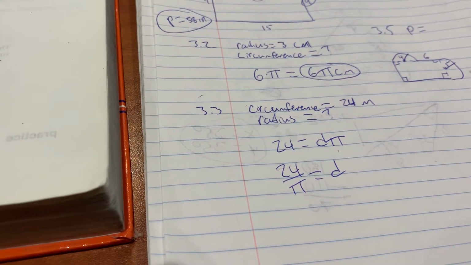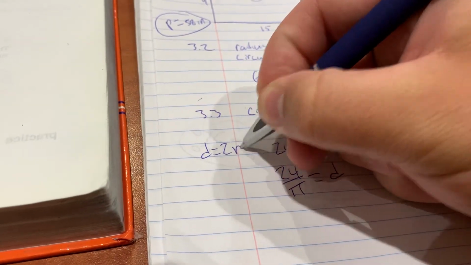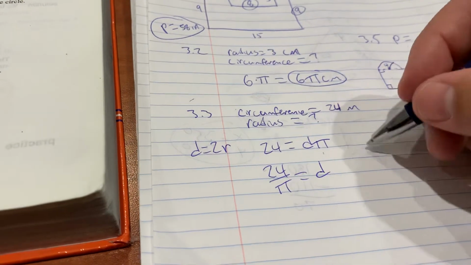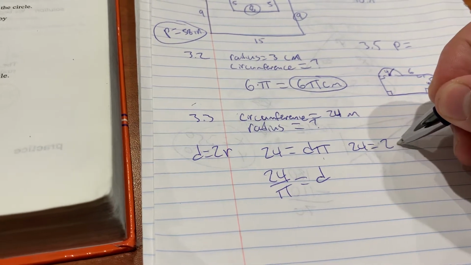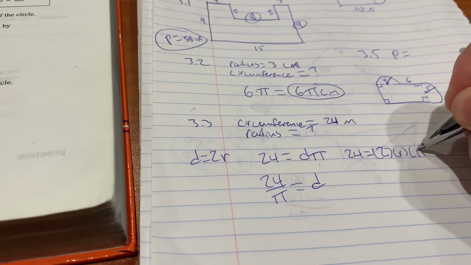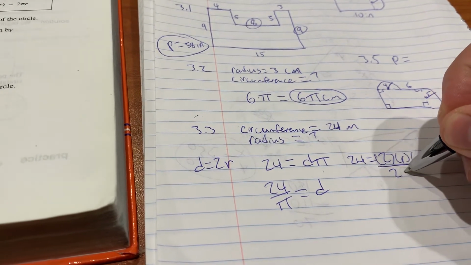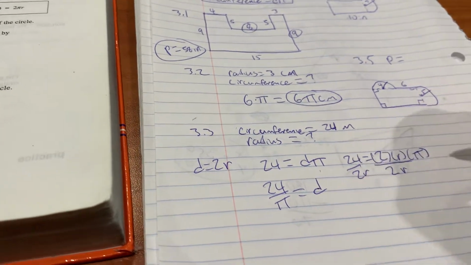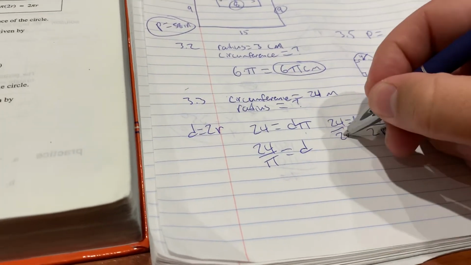Okay, but remember, diameter is equal to 2 times the radius. So if I go back here and I say 24 equals 2 times the radius times pi, really I'm dividing each side by 2 times pi.